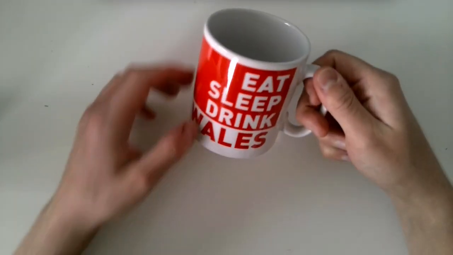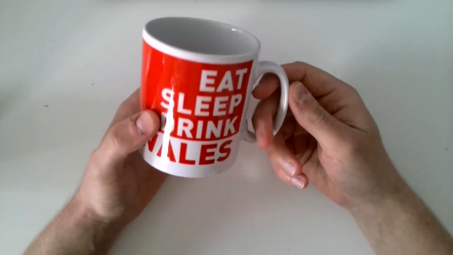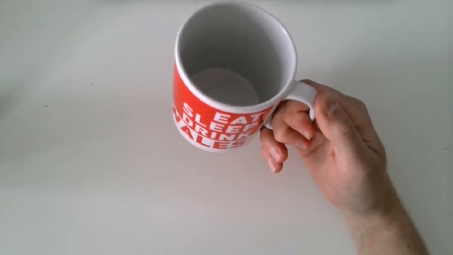So those are just some examples. Obviously you don't need to find those exact items in your house, but they need to be a circle or have a circular base. Now I'm going to use my Welsh mug as an example for what you need to do for each of your 8 circles or items.